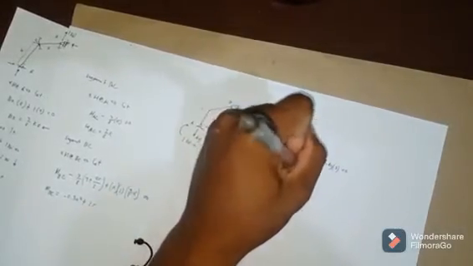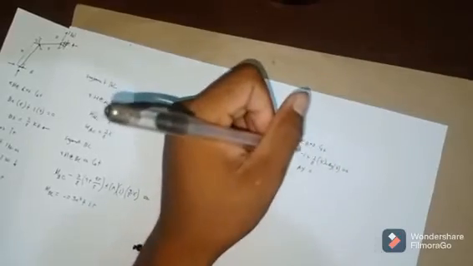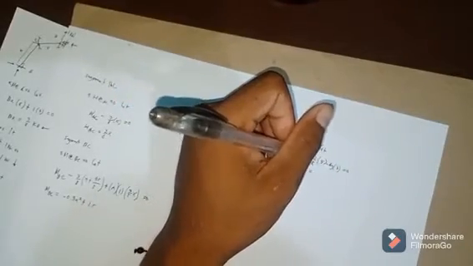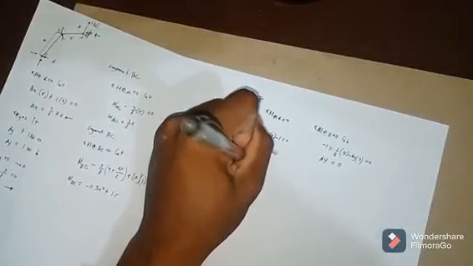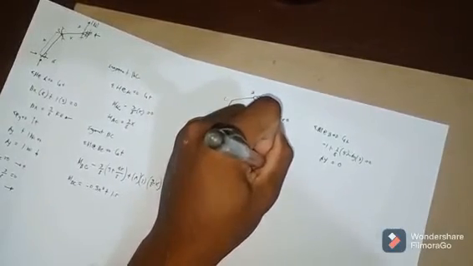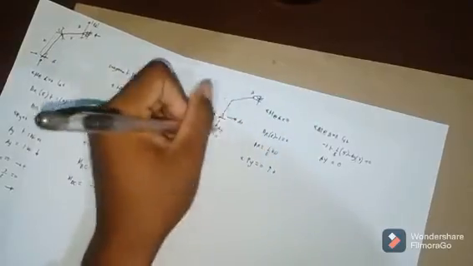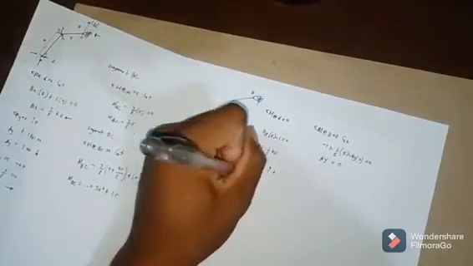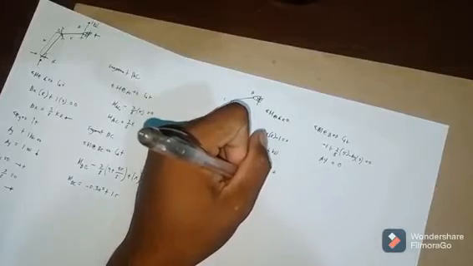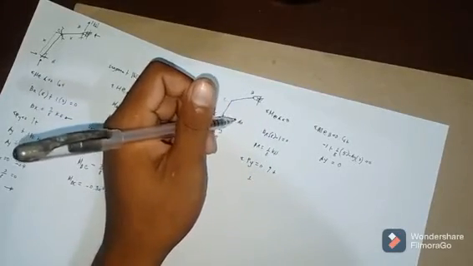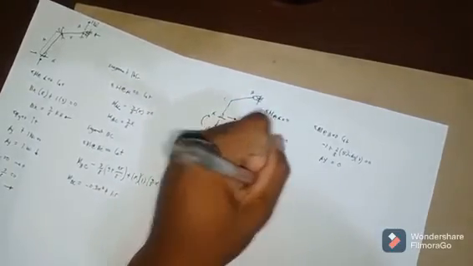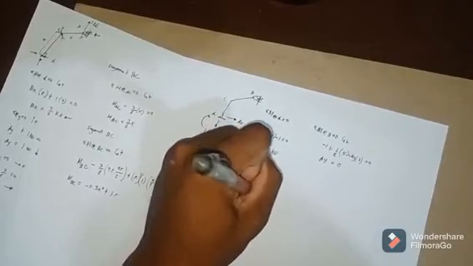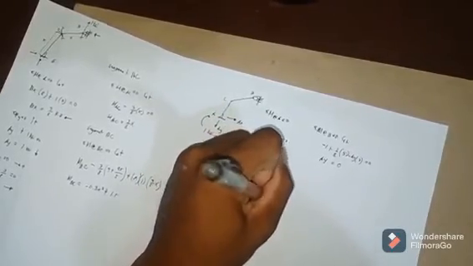So AY is equals to, solving this one, we can get a 0 answer. Summation of forces vertical is equals to 0, all upward forces positive. So 1 over 8, our AY, plus AX is equals to 0. So AX is equals to 1 over 8 kilonewton.